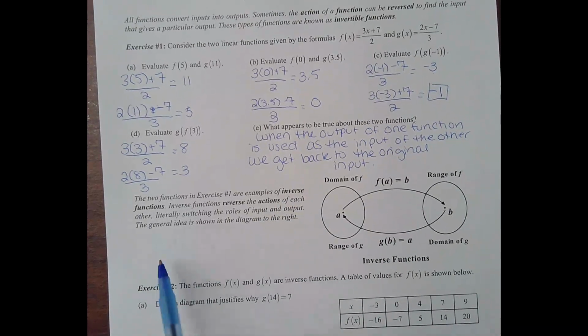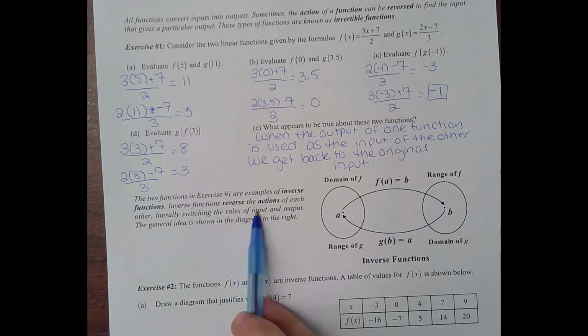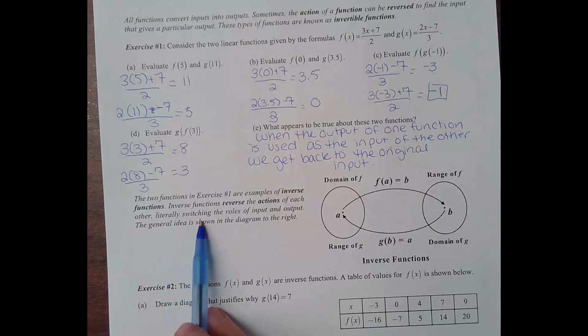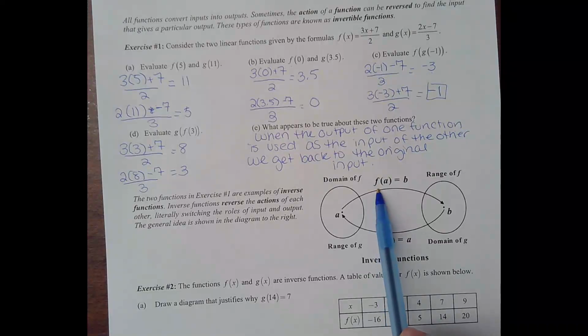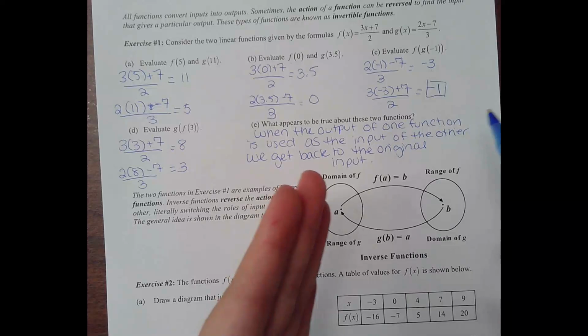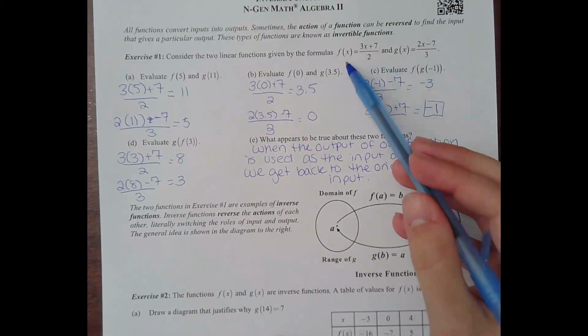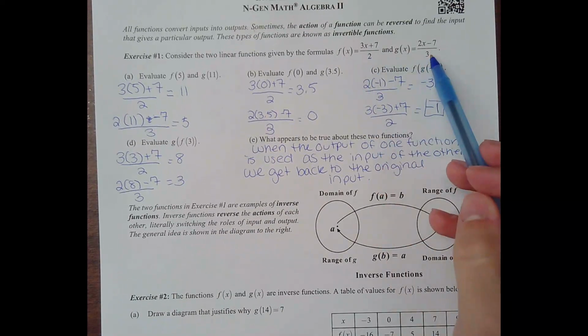These two functions are examples of inverse functions. Inverse functions reverse the actions of each other, literally switching the roles of input and output. So I put it in here and then it shoots it back to get us back to it. So we kind of saw examples of that happening. So f of x and g of x are inverses of each other.